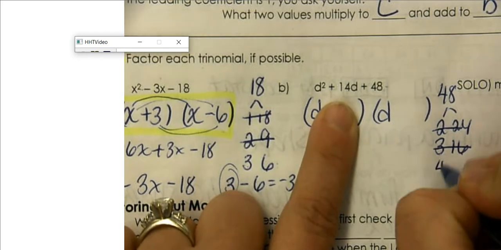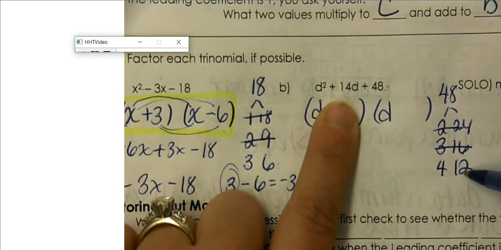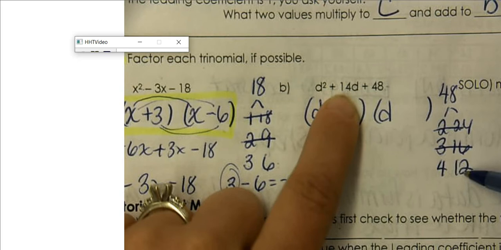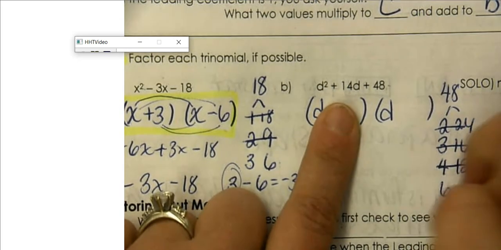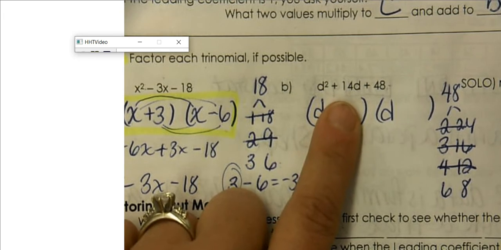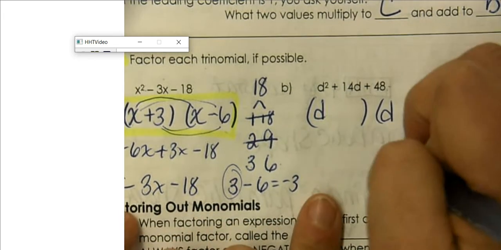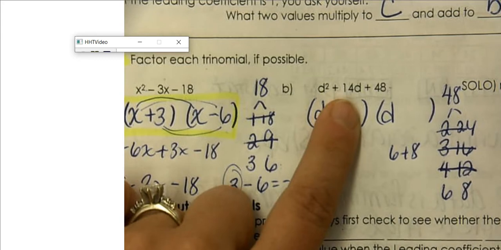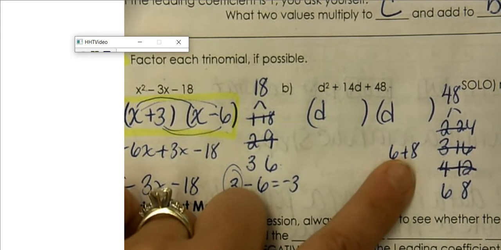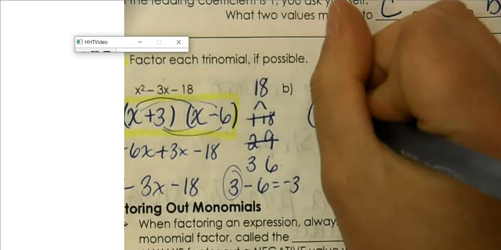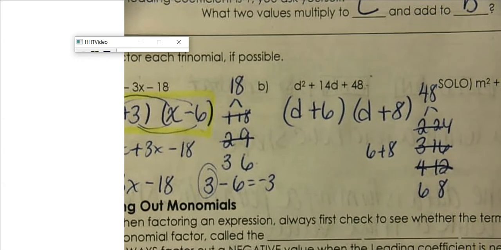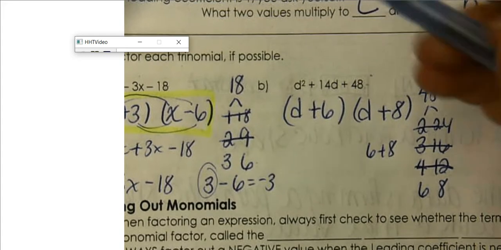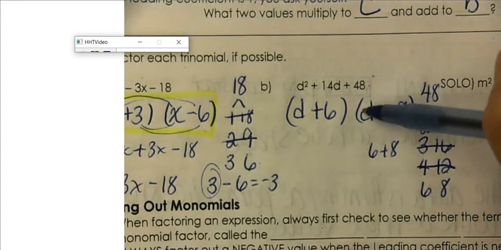4 and 12. 4 plus 12 is 16. 12 minus 4 is 8. I'm getting close, but it's not quite there. So now I'm going to look at 6 and 8. Okay, I know that 6 plus 8 will give me 14, and 6 times 8 will give me a positive 48. So I'm thinking that inside of my parentheses, I'm going to have a d plus 6 and a d plus 8. And when you multiply it out and you check, d times d is d squared.